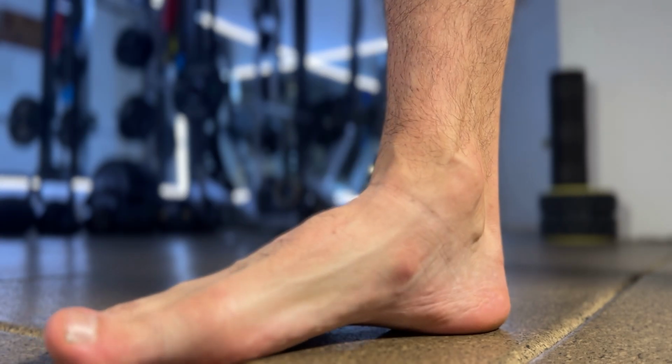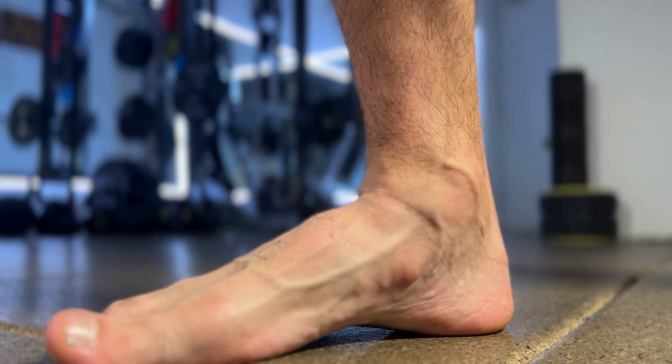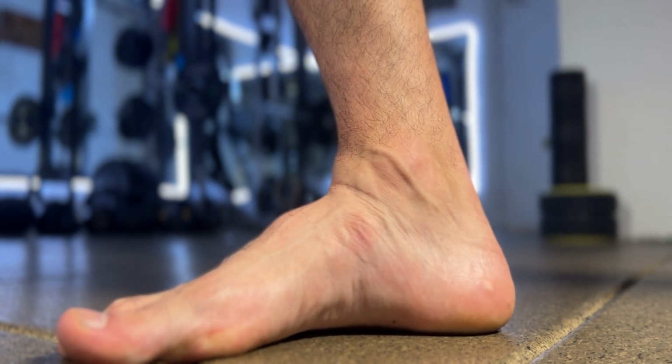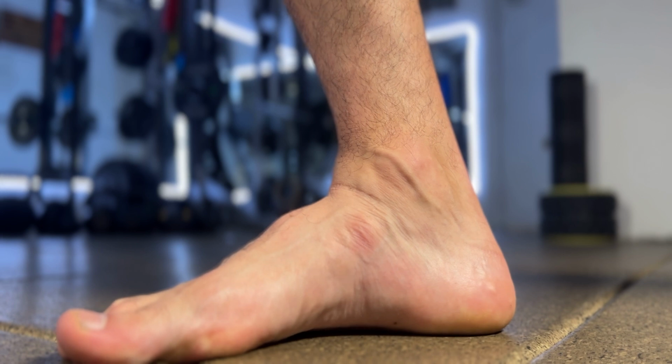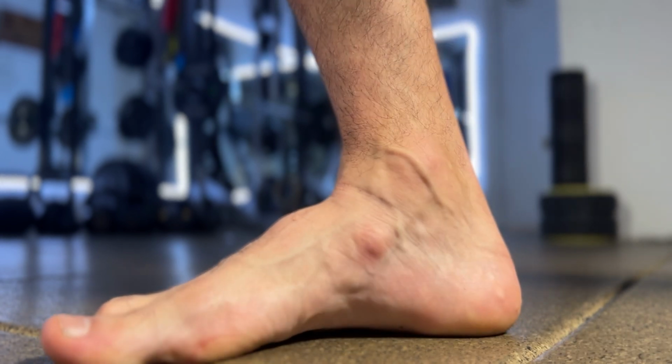Common form issues and corrections. Foot position and stability. Let's start from the ground up, focusing on the relationship between the ground and your feet. Your foot is the only contact point between you and the ground, so it's imperative to maximize the stability of your ankle-foot complex to prevent energy leaks.